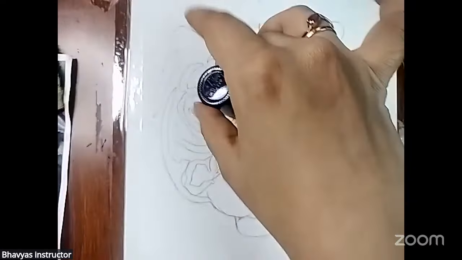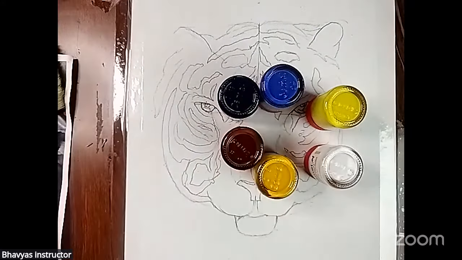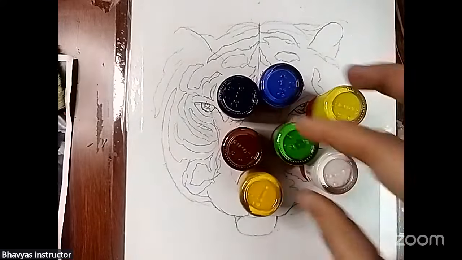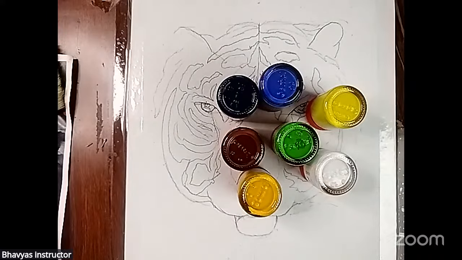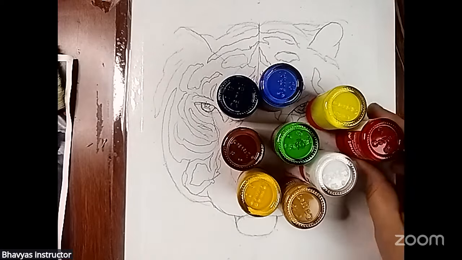Then you need burnt sienna, that is a light brown color. We need light green or emerald green, yellow ochre, and crimson red.